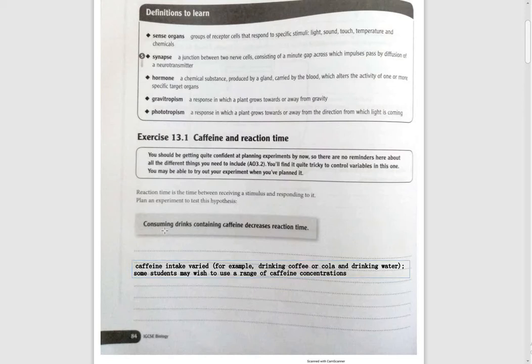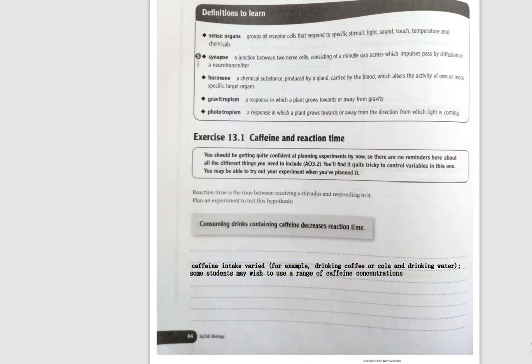Since it's about caffeine, let's highlight this first. Everything that you want to test in the experiment is entirely related to caffeine. So in this case you should say that caffeine intake is varied.